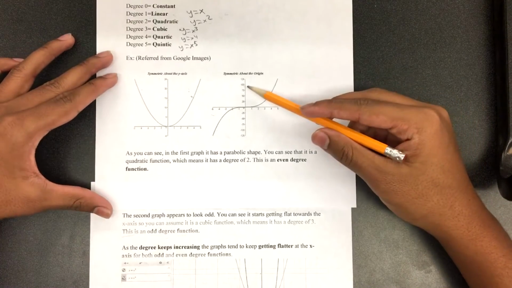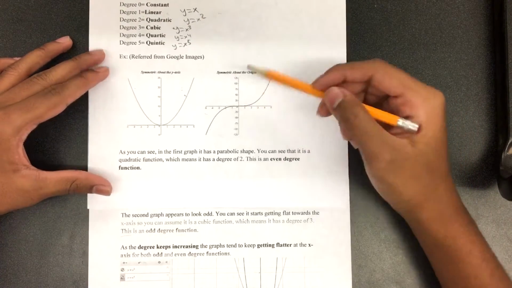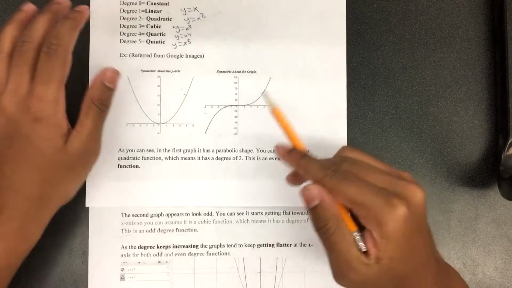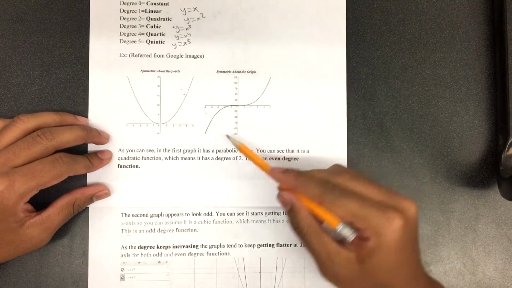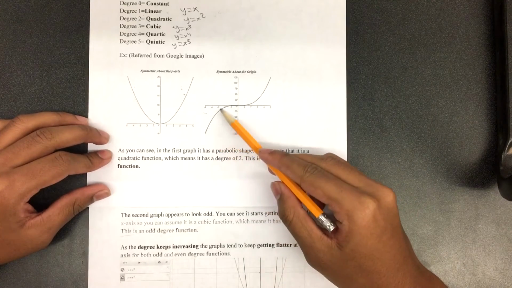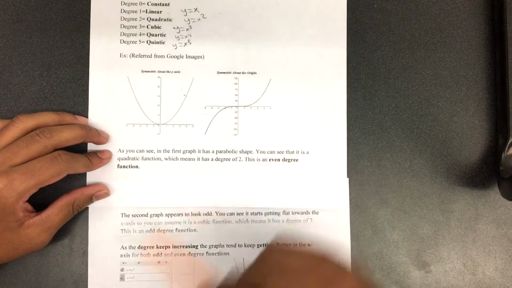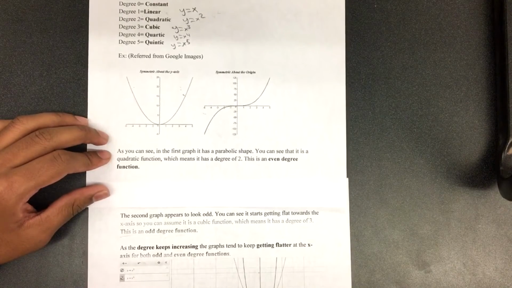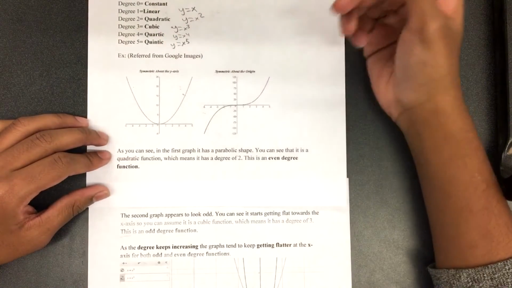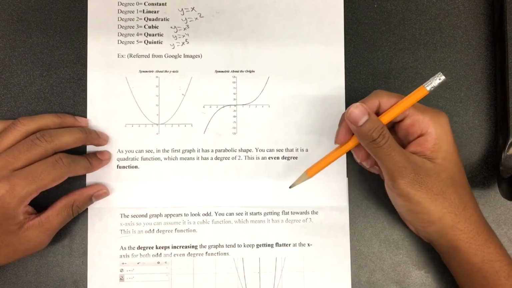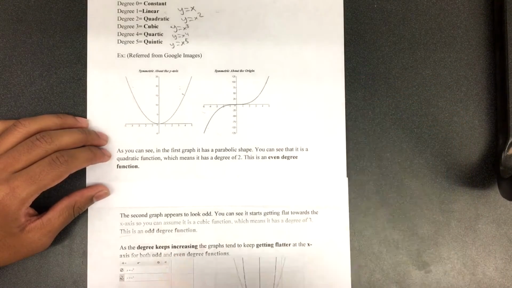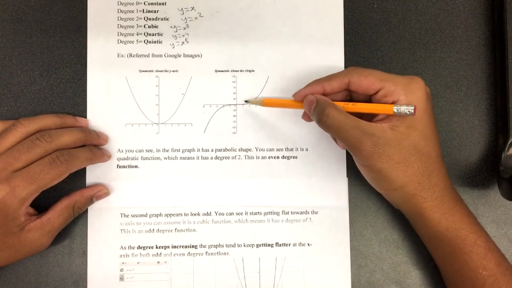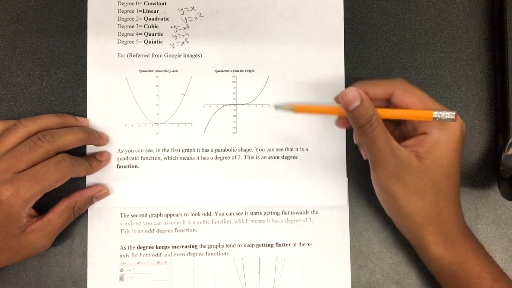The second graph, on the other hand, doesn't look like it has a parabolic shape. Almost looks linear. So you can assume that this is an odd function. But as you can see, as this function heads towards the x-axis, you start to notice that it's getting flatter, which means it's a higher degree. So it won't be linear. It would possibly be a degree of 3, which is a cubic function. So since it has a degree of 3, this is an odd degree function.